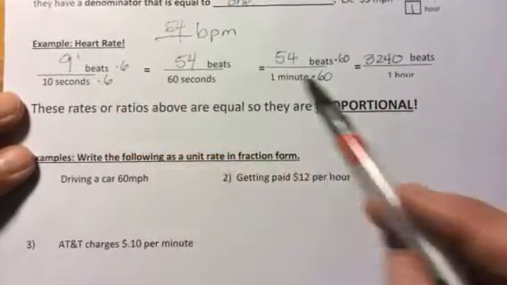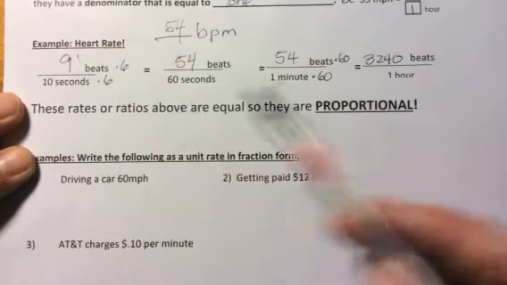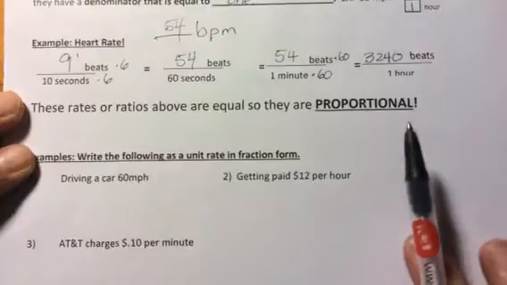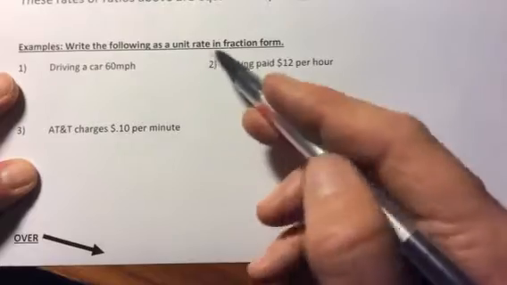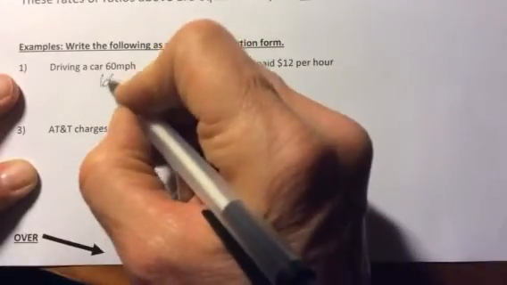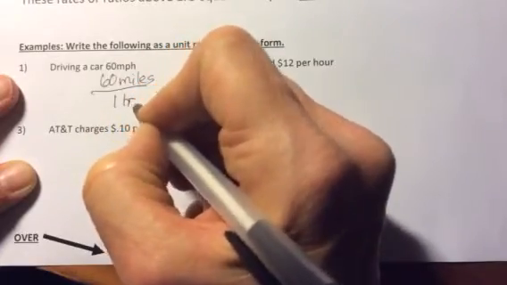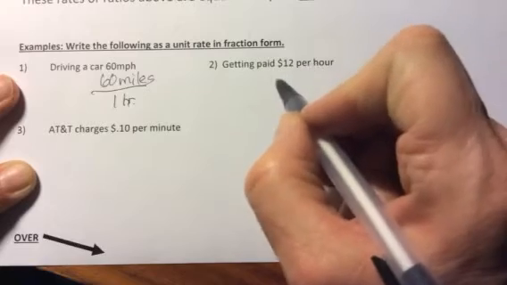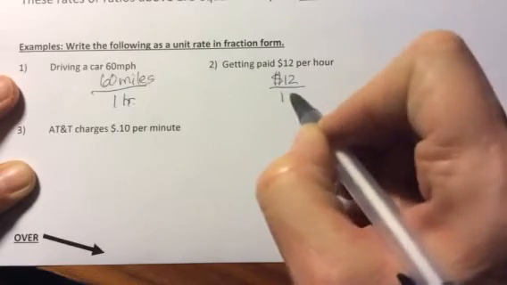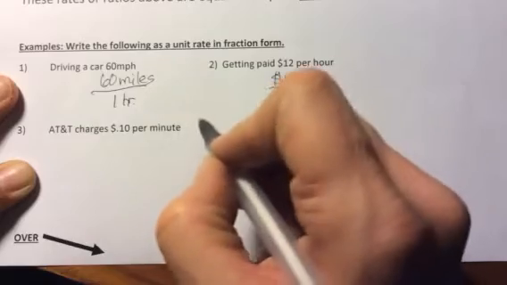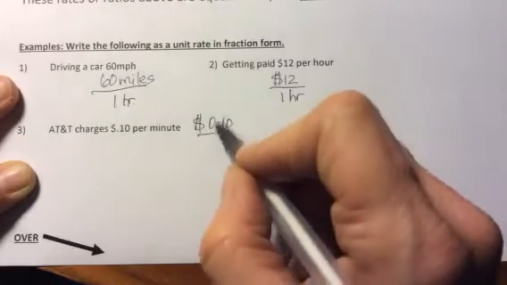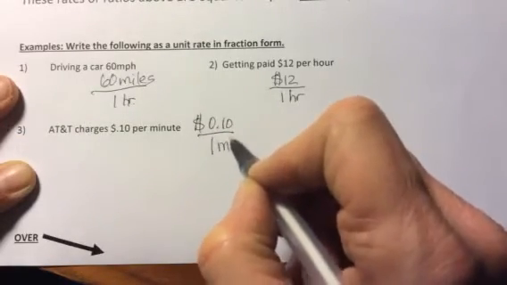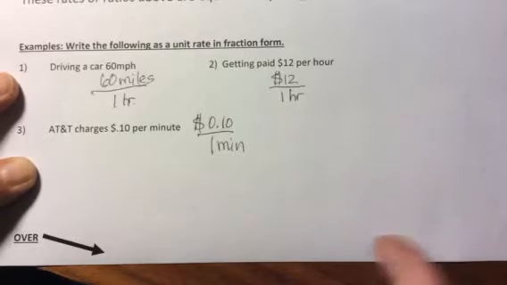Okay, but all of these ratios right here, every one of them are equal, so we say they are proportional, and we'll come back to that idea in just a minute. Okay, so just some practice here, or examples. We're going to write these as unit rates. Well, that's easy. 60 miles per 1 hour, and what we're saying is we're writing them as mathematical unit rates. $12 per 1 hour, because it's $12 per hour, and 10 cents, $0.10, per 1 minute. So mathematically, that's how we're going to write them.